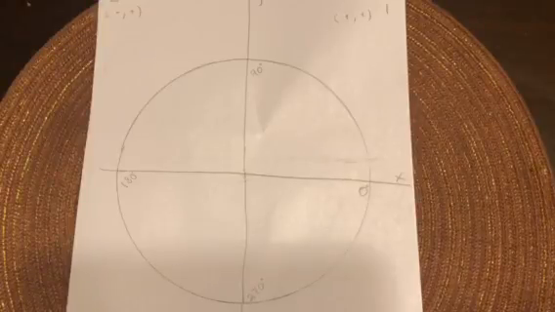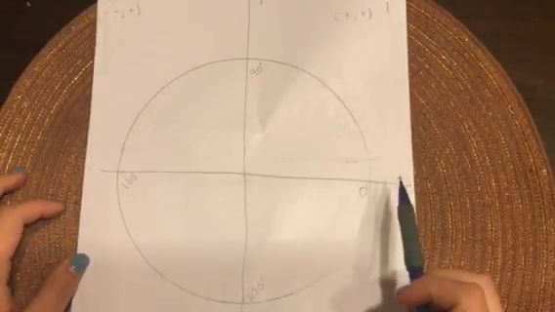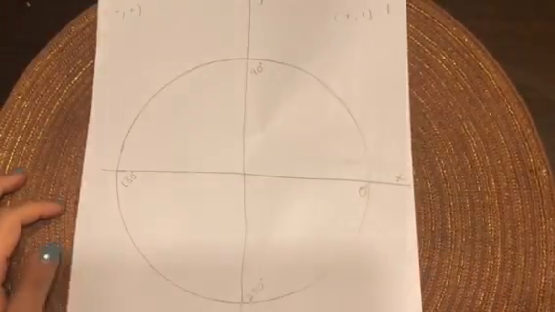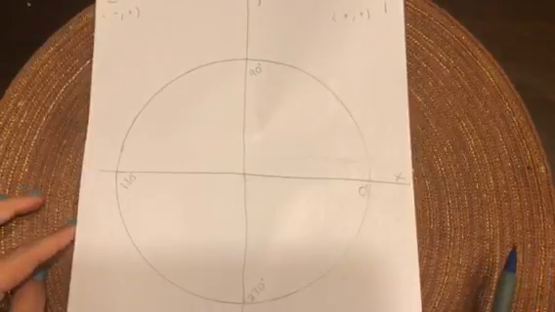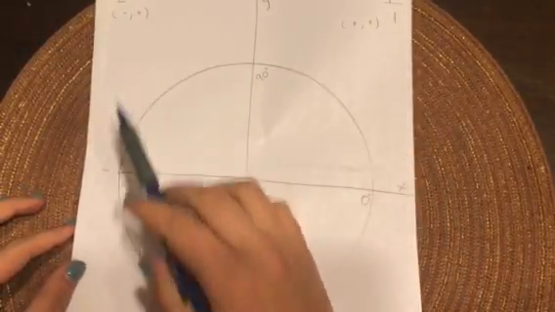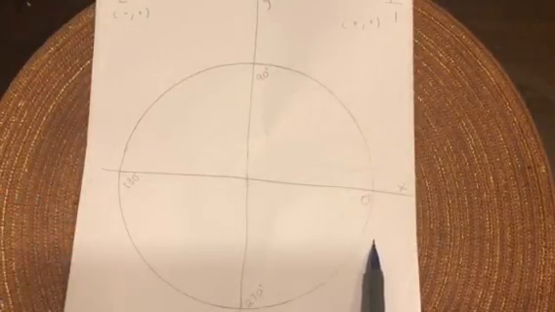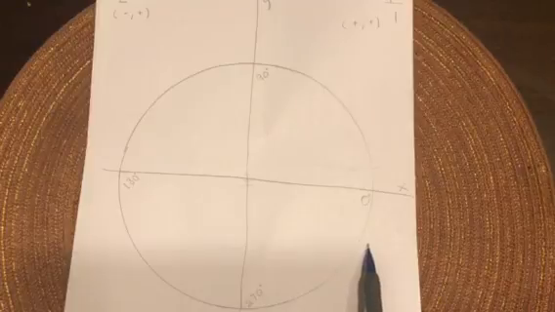Hi, my name is Jimena and I am going to show you how to make the unit circle. So first I started with my basic circle and I added the X and the Y axis, as you can see. And each quadrant is labeled, so this is quadrant 1, quadrant 2, 3, and 4. And each quadrant is gonna have a certain set of coordinates.